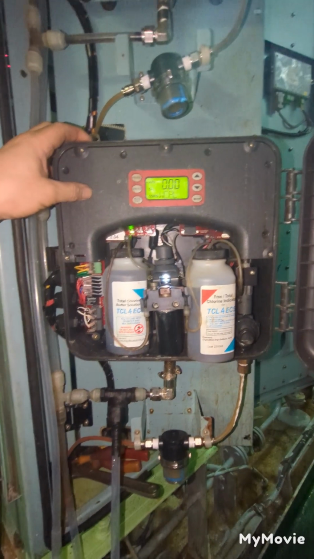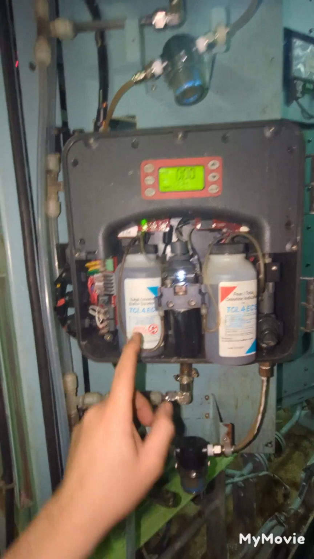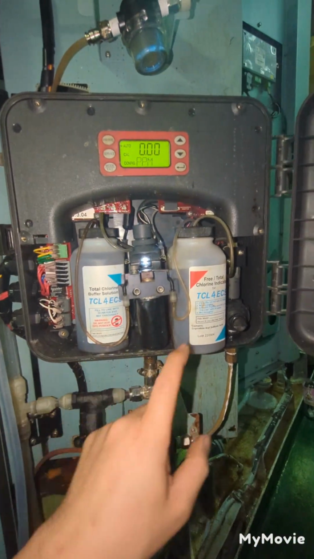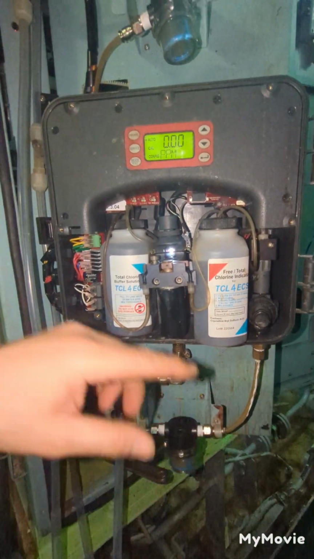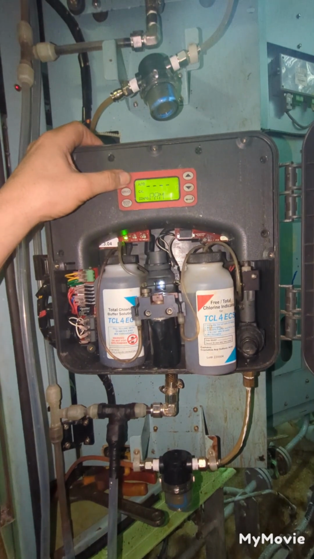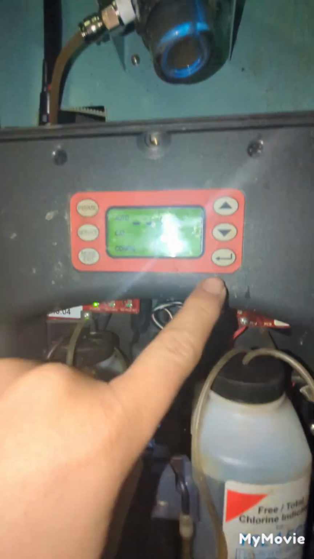So we will check. To check this one, you must first change this chemical. This is a total chlorine buffer solution. Normally every 30 days it must be discarded, and this is the free total chlorine indicator with DPD powder. So to check on this, you must perform a prime. Press the prime, and after pressing the prime, you must press the enter button again.